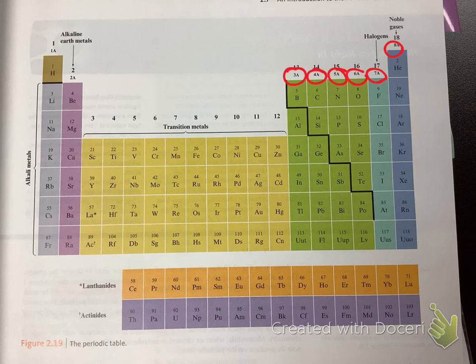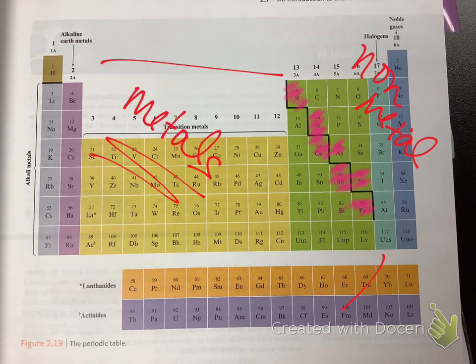So that's my preference on how we talk about group numbers. But if you want to label it, this would be 1, 2, 3, 4, 5, 6, 7, 8, and that shows us the number of valence electrons in that particular group. So what does that mean for us? How many valence electrons does phosphorus have? 5, right? It has 5. Very good.